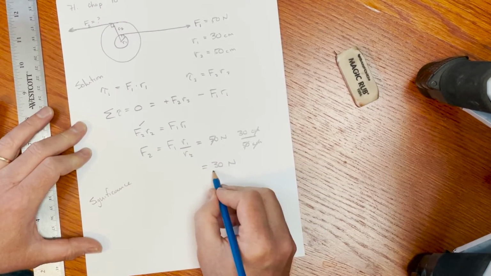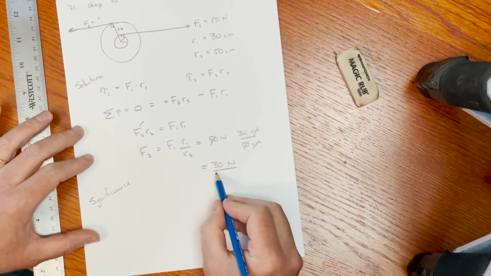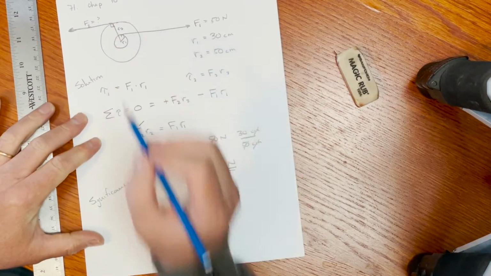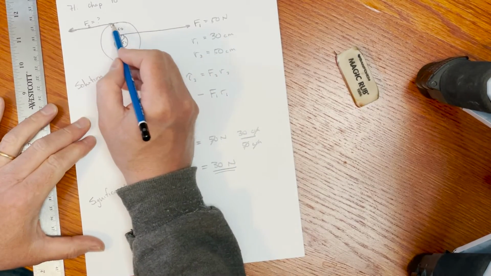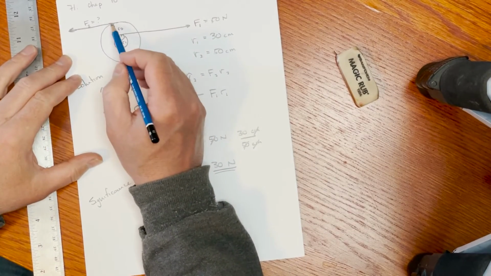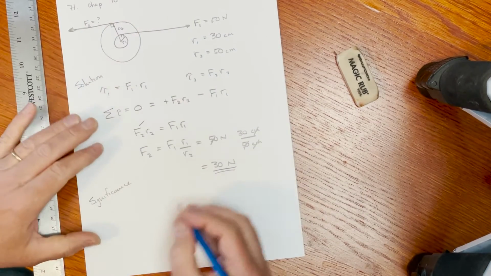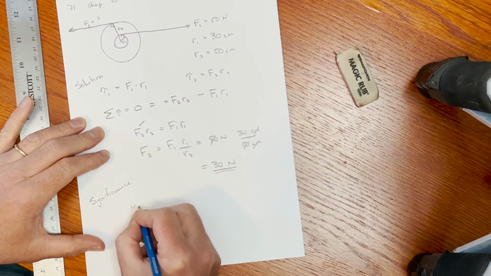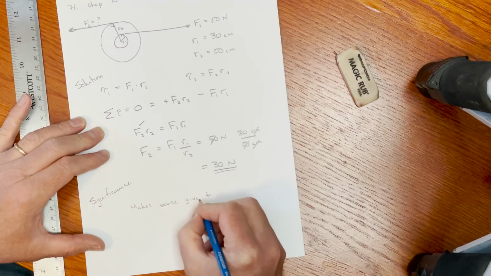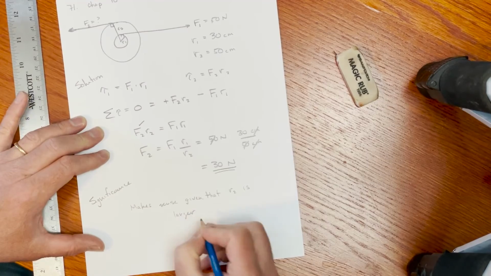Let's look at the significance. This force, because it's acting at a further distance from the center, should be smaller than the force applied at the inner distance. That's because we have a mechanical advantage from applying this force at a longer distance. So for the same torque, we get a smaller force. This makes sense given that R2 is larger.